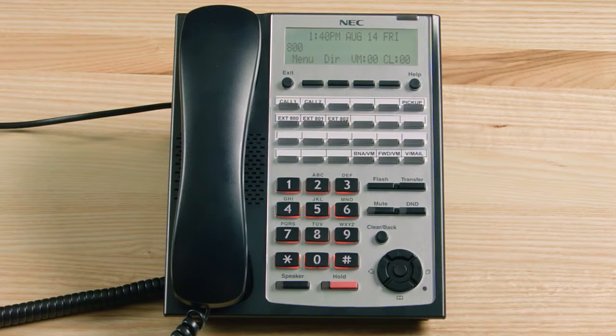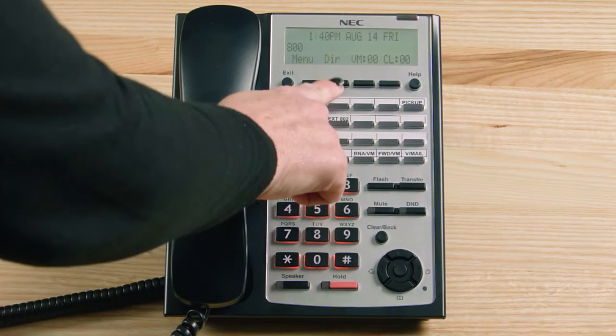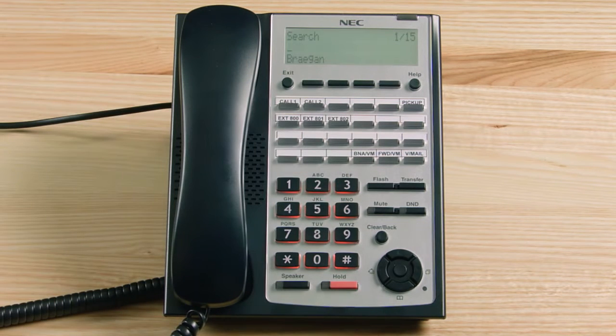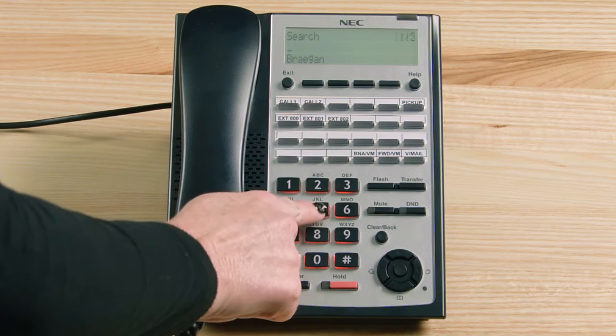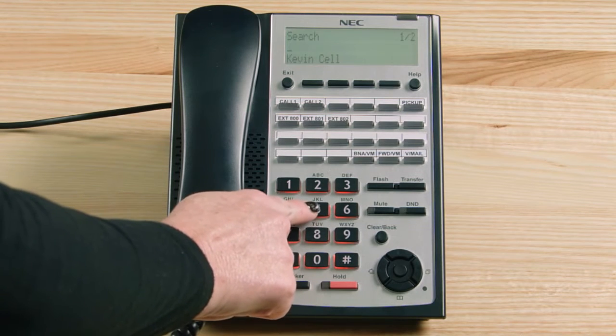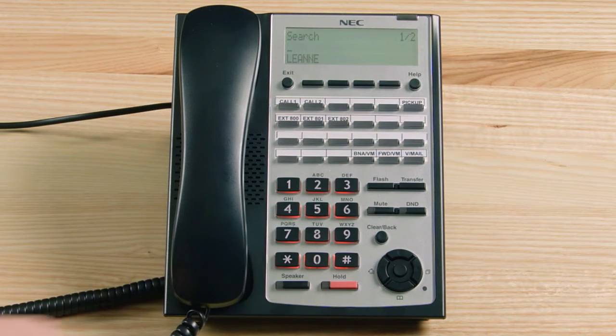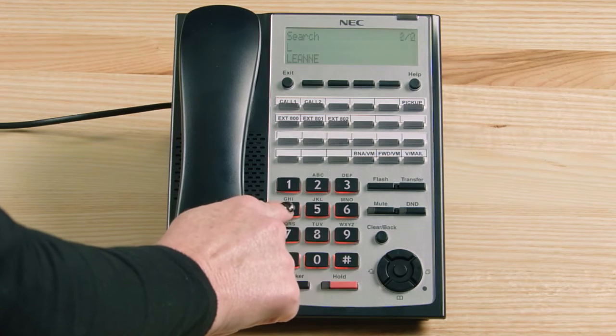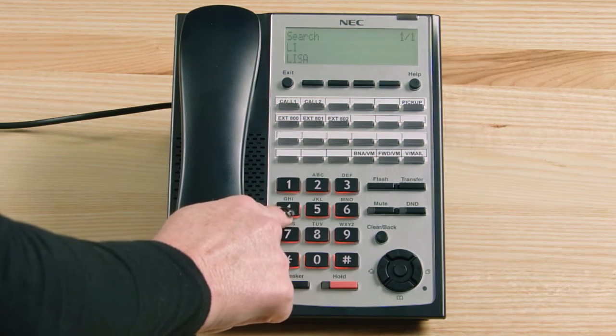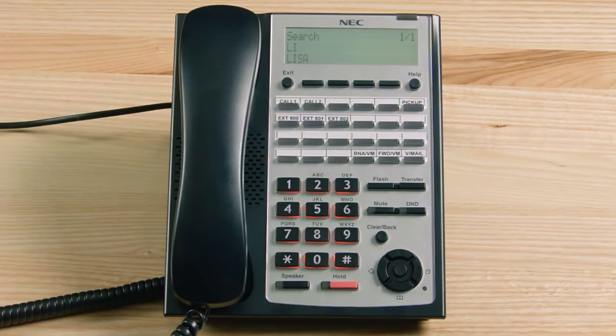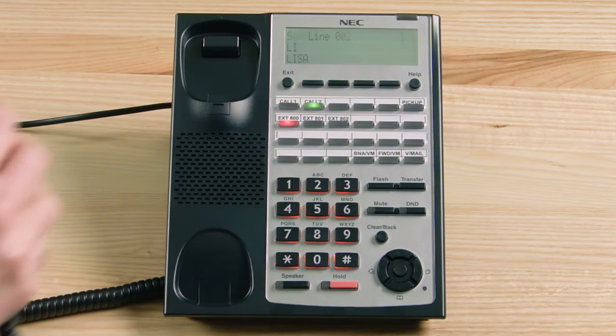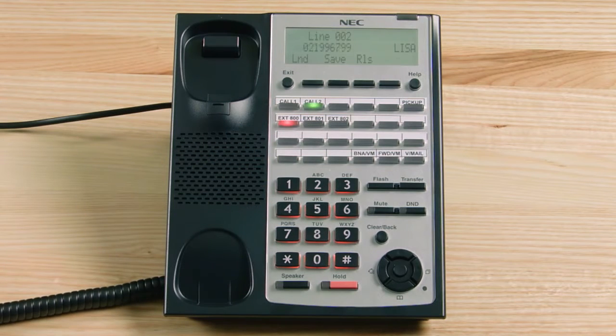Now if I want to ring that personal speed dial, I can use my directory button here. So I go directory, enter an L for Lisa, and then I can go I, and now I've got Lisa on the screen. As soon as I lift the handset, that will ring Lisa.